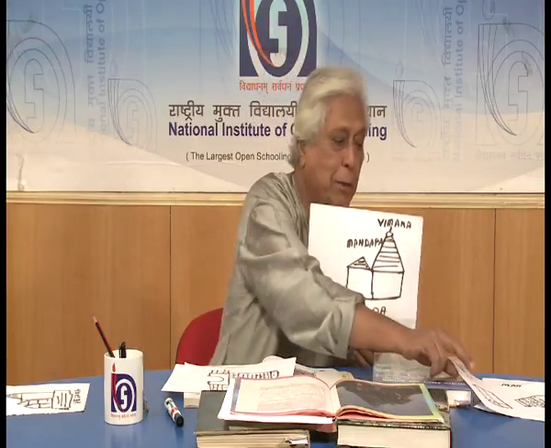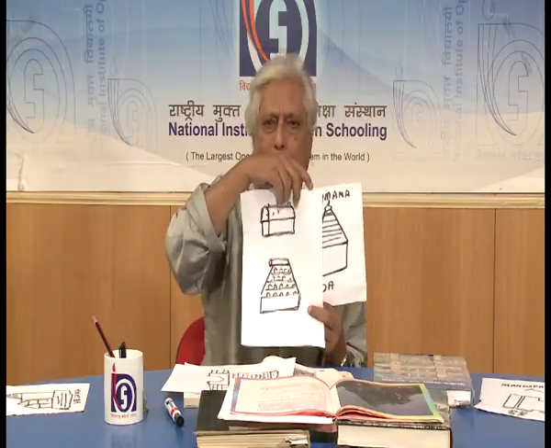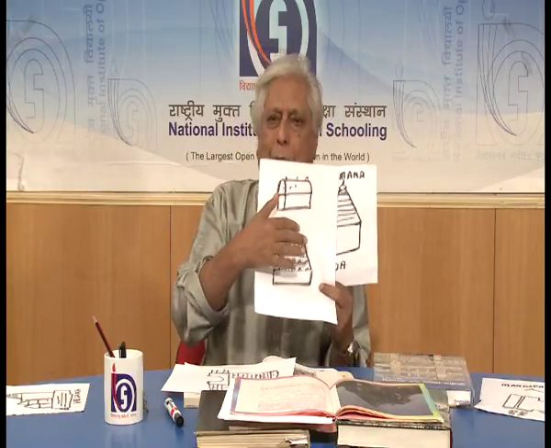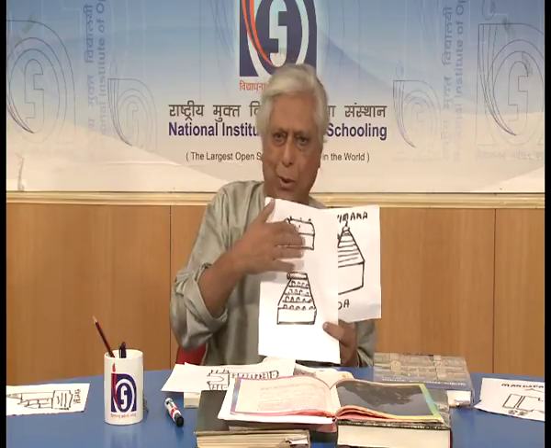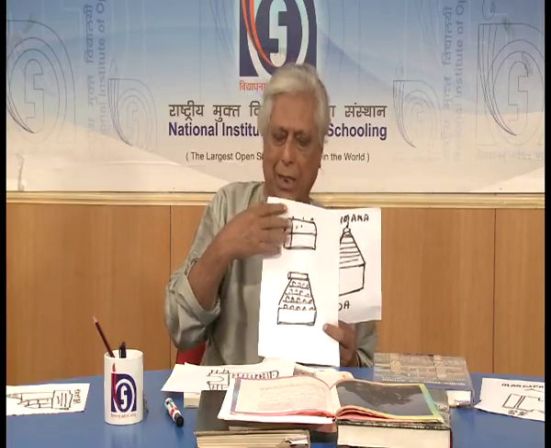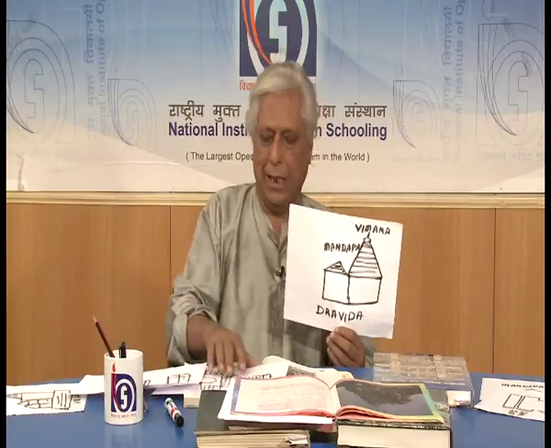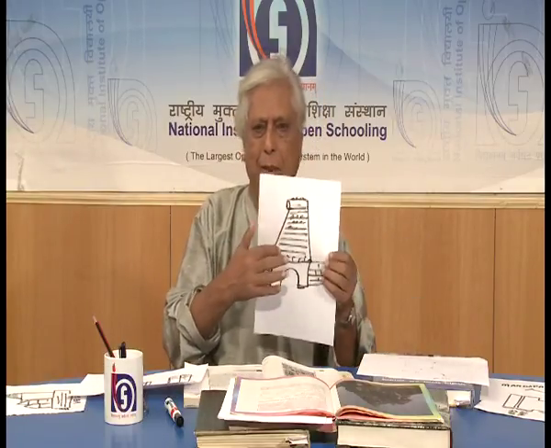Gopuram structure is actually the enlargement of the combination of this Dharmaraja Rath and also that of the Ganesha Rath. Here you can see, this one is like the Dharmaraja Rath.